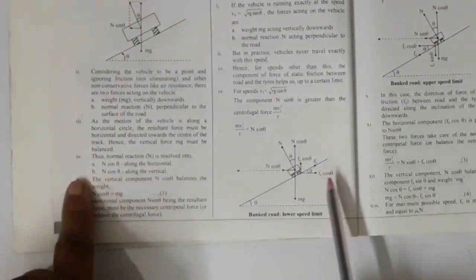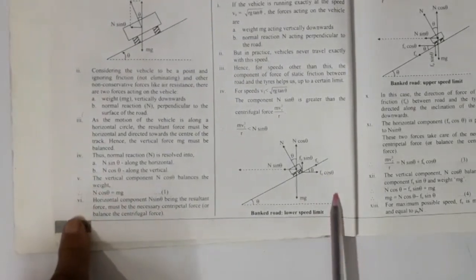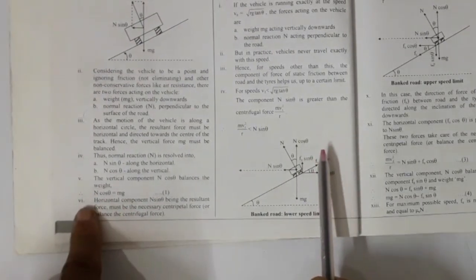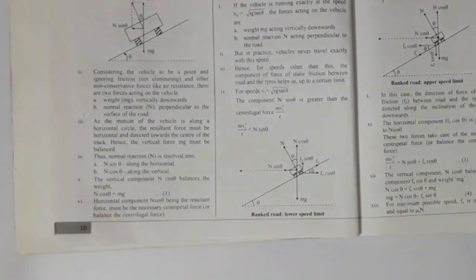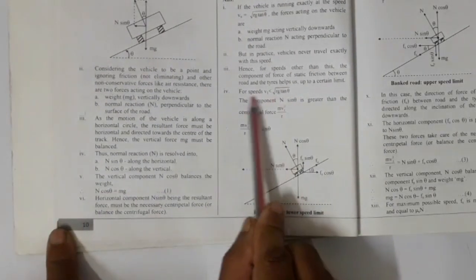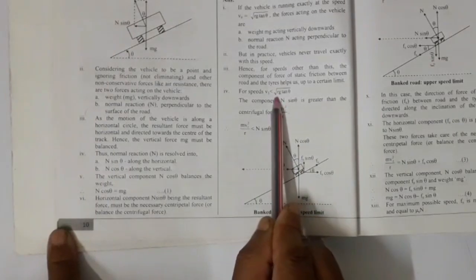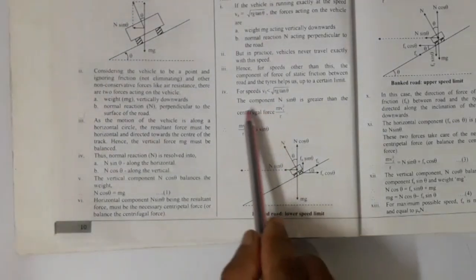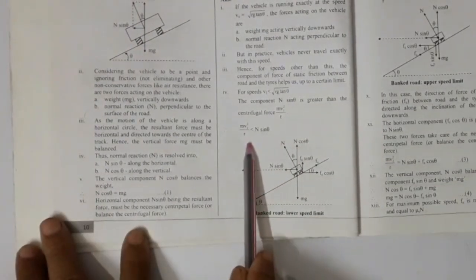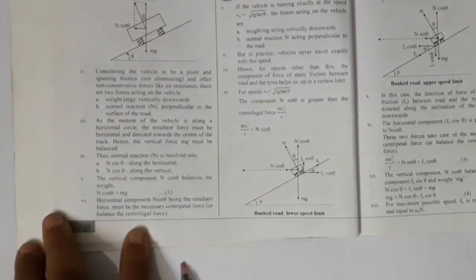Suppose the vehicle is running exactly at the speed vs equal to under root rg tan theta, and the speed of this car is less than under root rg tan theta. Then, because of the static friction between the road and the tires of the car, we can write for the speed v1, the lower limit, that v1 is less than under root rg tan theta. Then the component n sin theta is greater than the centripetal force mv1 square upon r, so that mv1 square upon r is less than n sin theta.